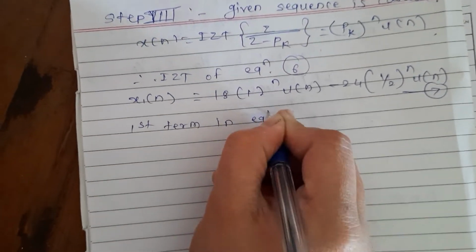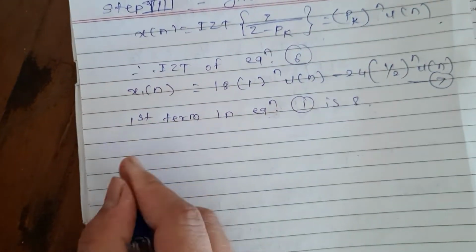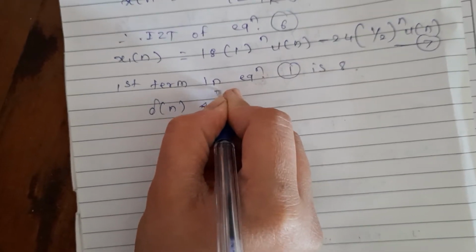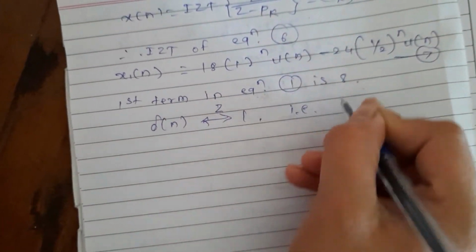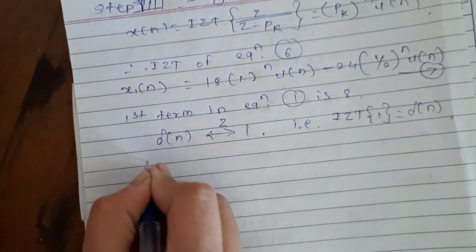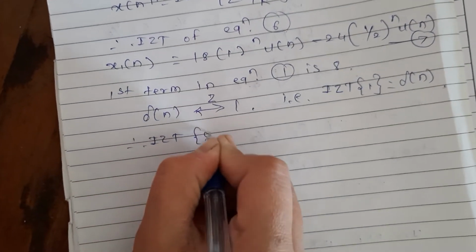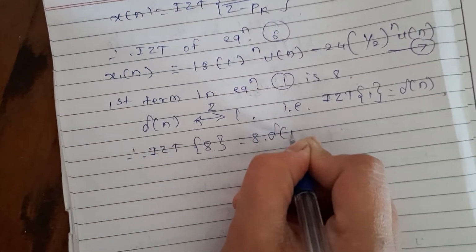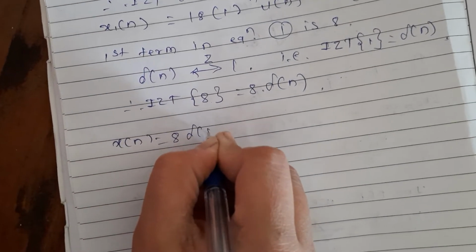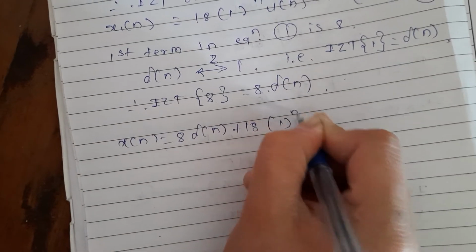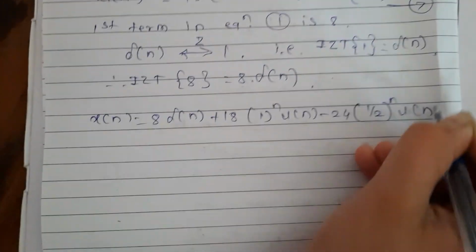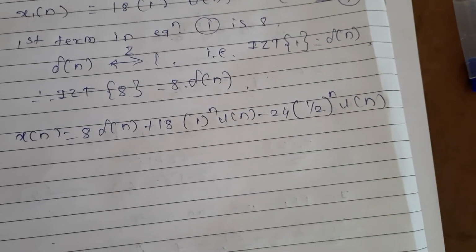Now the first term in equation 1 is 8. So we have the standard Z transform pair: delta of n has Z transform 1, that is, the inverse Z transform of 1 is delta of n. So the inverse Z transform of 8 is 8 into delta of n. So the total inverse Z transform of this function is x of n is equal to 8 delta of n plus 18 into 1 raised to n u of n minus 24 into half raised to n u of n. Thank you.